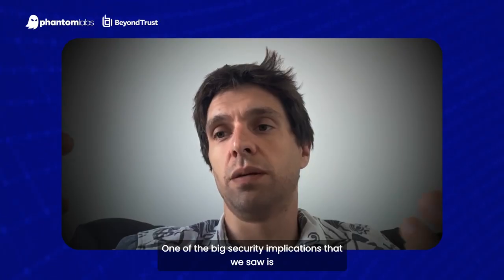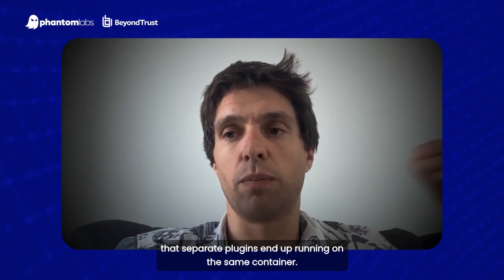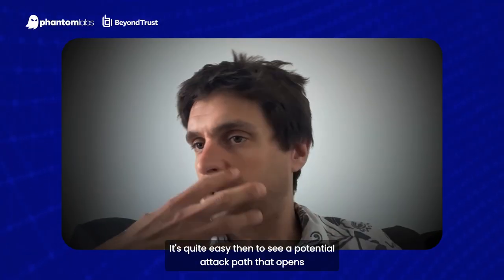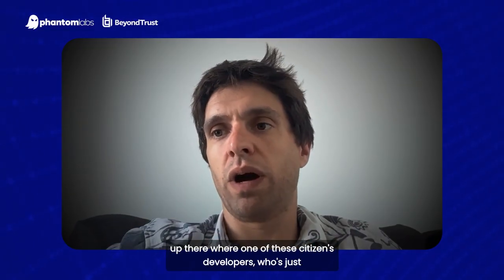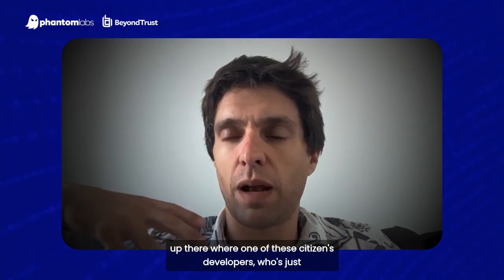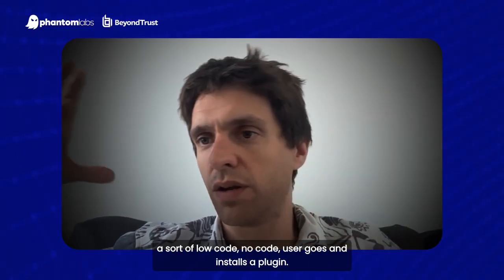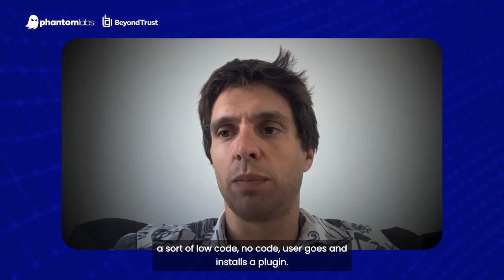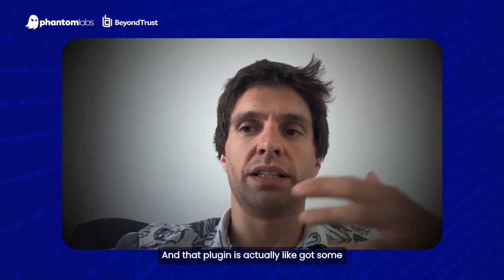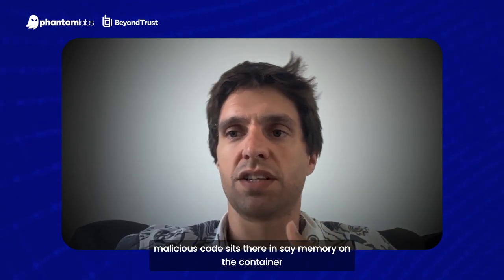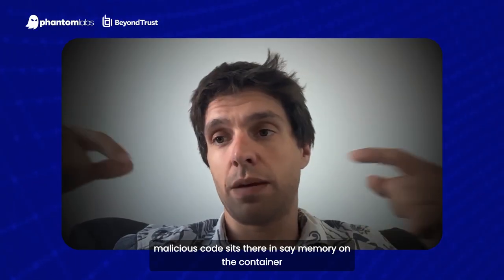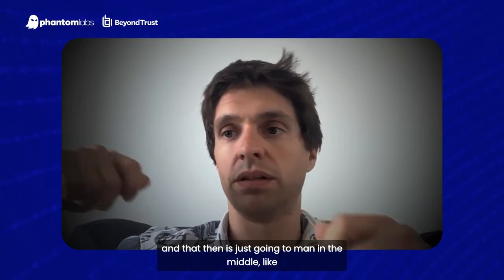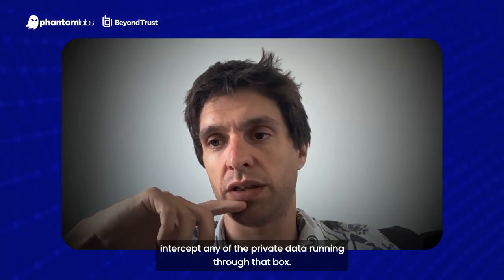One of the big security implications that we saw is that separate plugins end up running on the same container. It's quite easy then to see a potential attack path that opens up there, where one of these citizen developers, who's just a low code, no code user, goes and installs a plugin, and that plugin actually has some malicious code, sits there in, say, memory on the container, and that then is just going to man in the middle, intercept any of the private data running through that box.